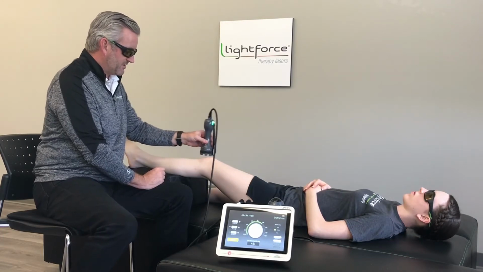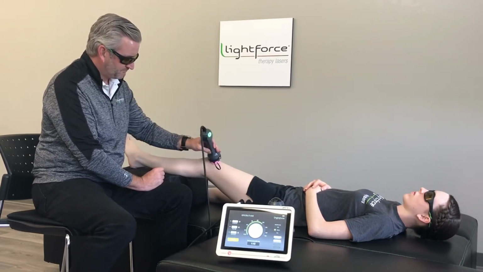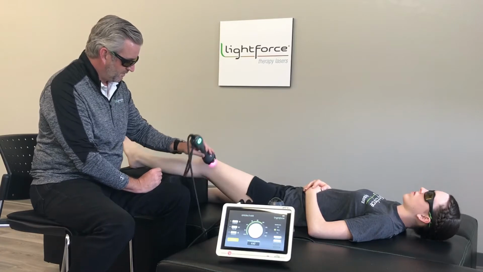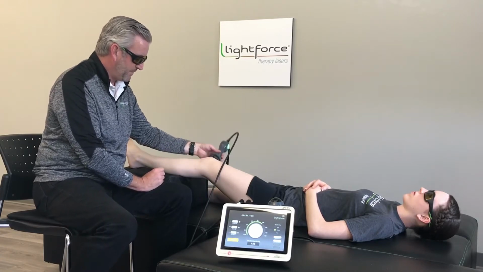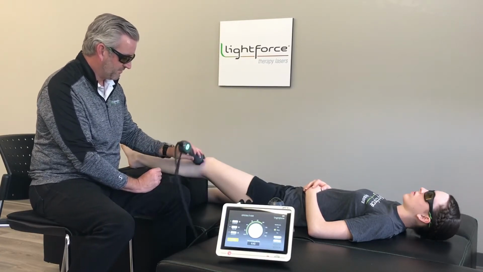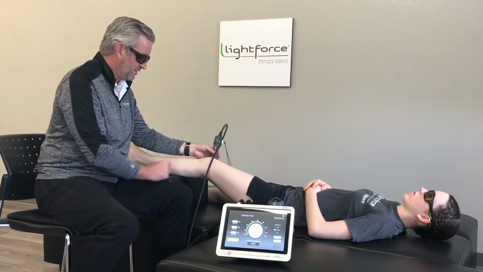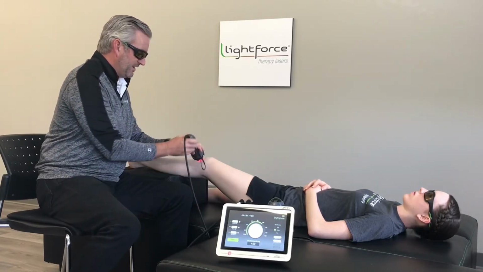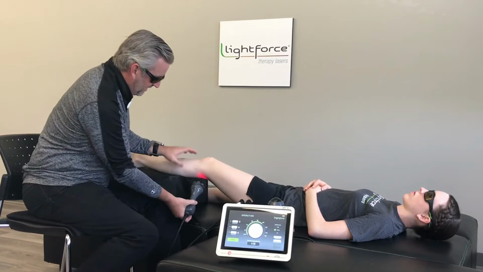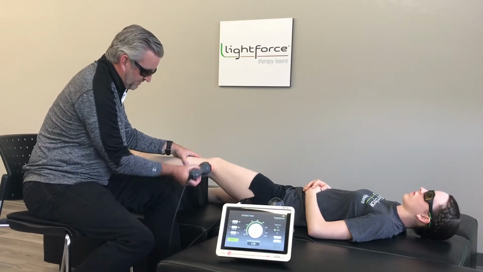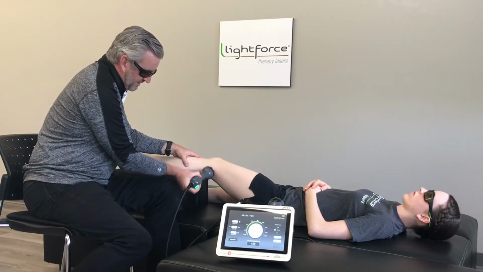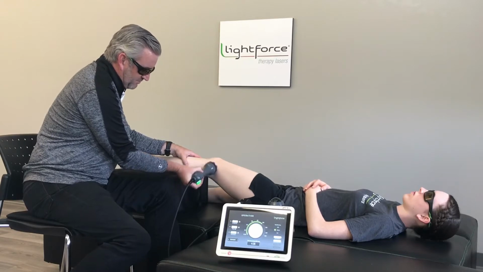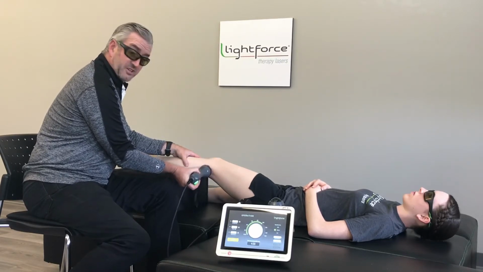You're going across hatch fashion, almost as if you were trying to paint that tissue with a spray can. You may, when getting to the back of the knee, have to change position. You may even have to have the patient move their leg a little bit so that you can get access to that posterior aspect of the knee as well. Just use your clinical judgment.